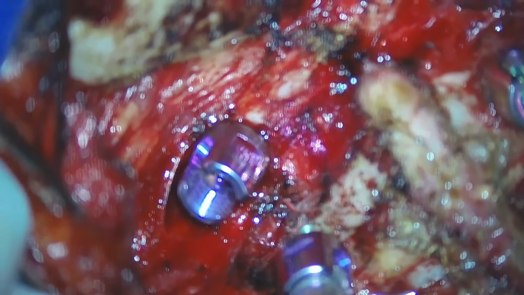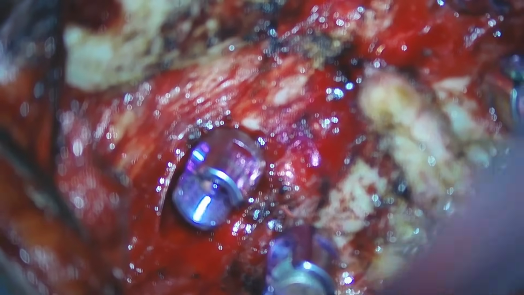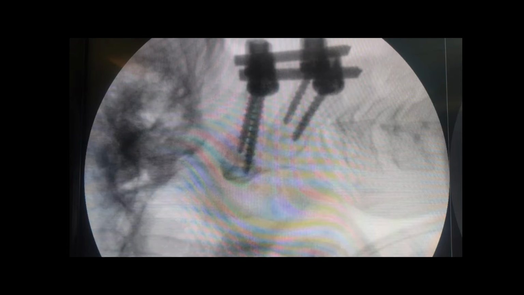And once it is done, the next step is fixing the screws with a rod. The post-op X-rays show there is a good reduction in the fracture segment along with immobilization of the C1 C2 joint.